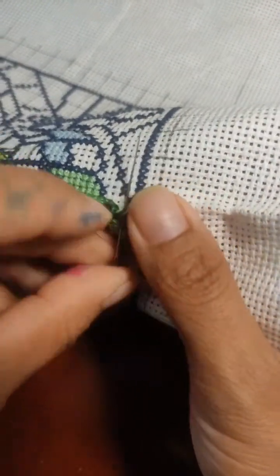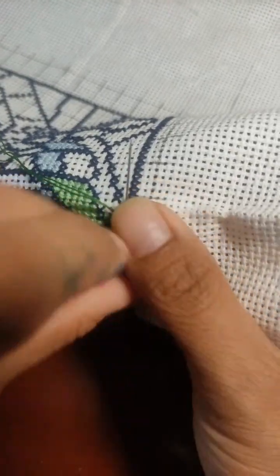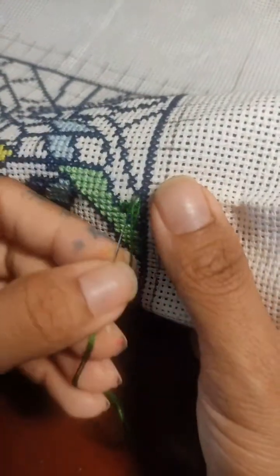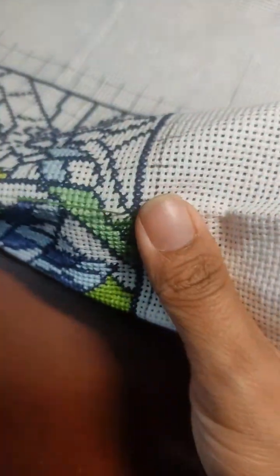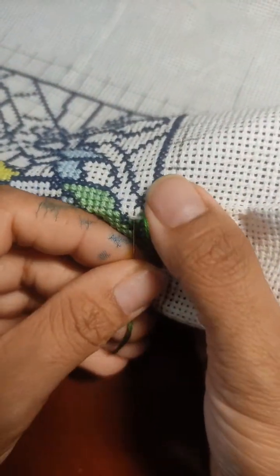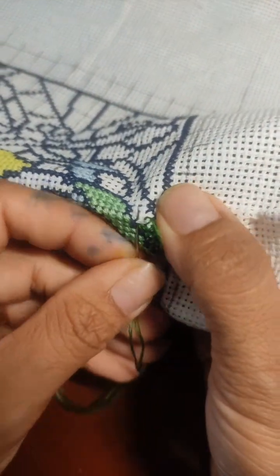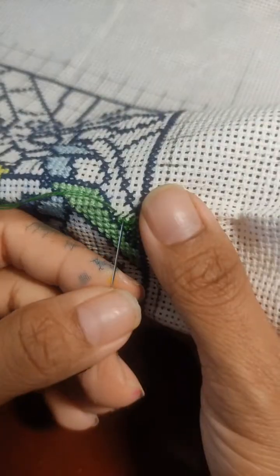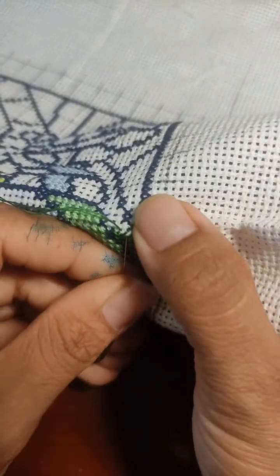I'm very much excited as I finish these. I'm hoping that I finished around 200 stitches now. No, I wouldn't have finished. My usual rate is around 100 stitches in an hour, so I would have completed around 75 to 80, probably more, because this was easier.